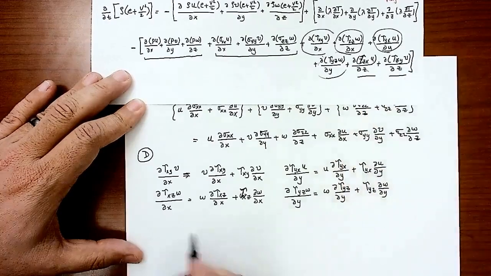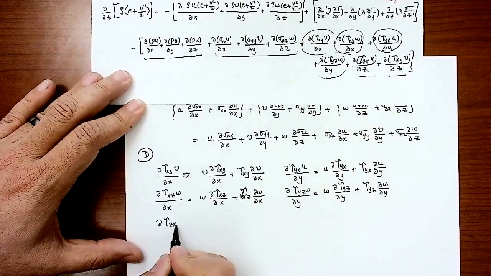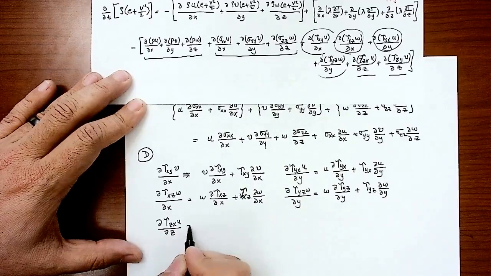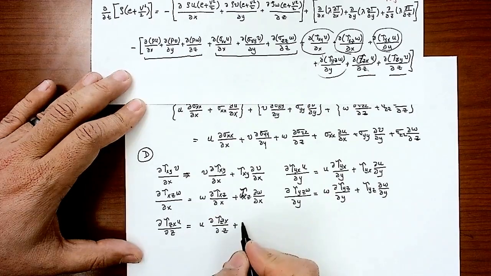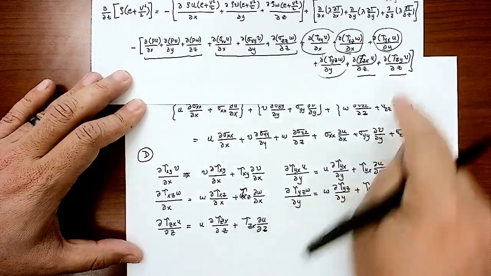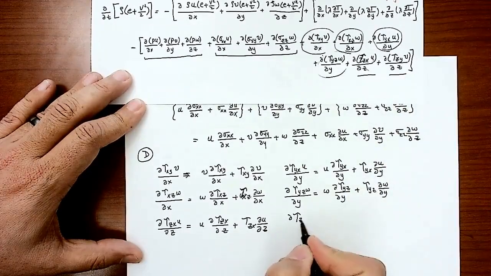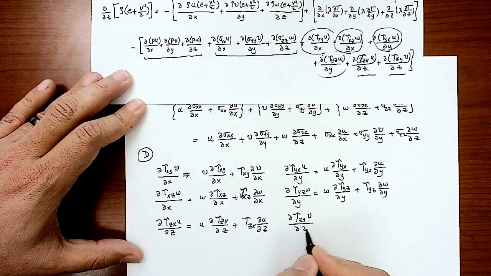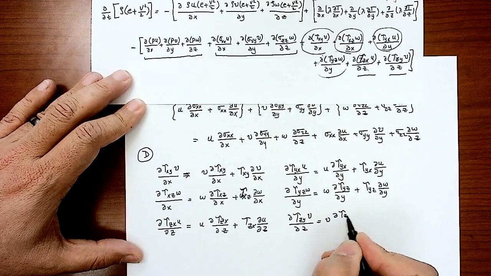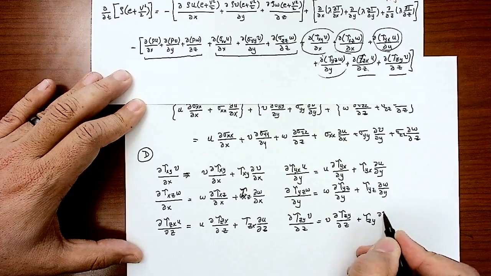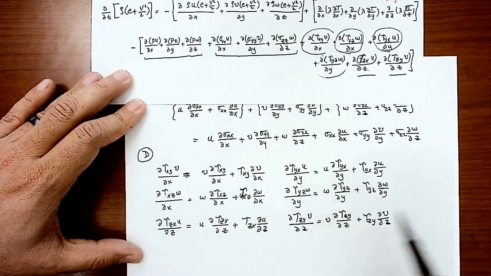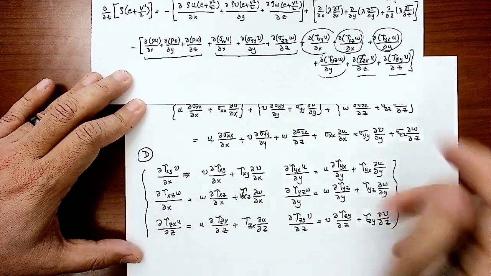Then I take the last two terms here, partial tau zx u by partial z, which would be u partial tau zx by partial z plus tau xz partial u by partial z. The last term is partial tau zy v by partial z, which would be v partial tau zy by partial z plus tau zy partial v by partial z. So this is the breakdown of these 6 terms.